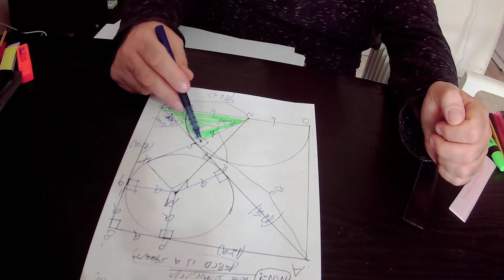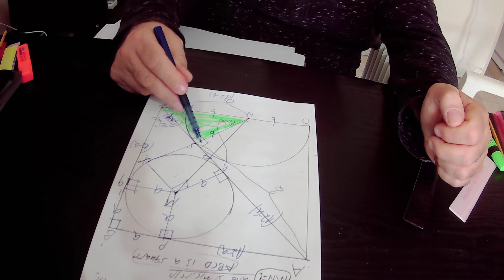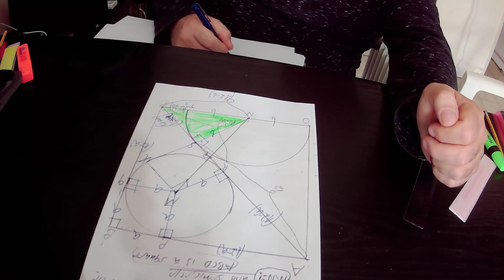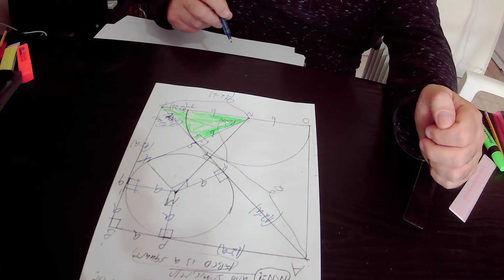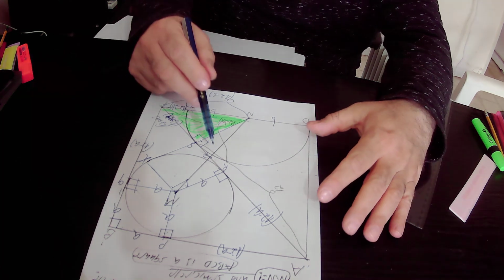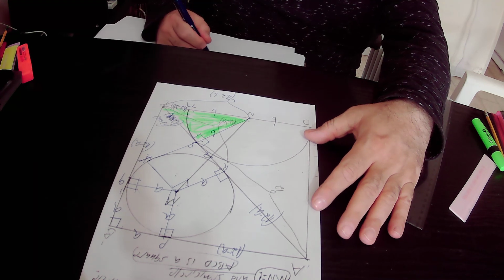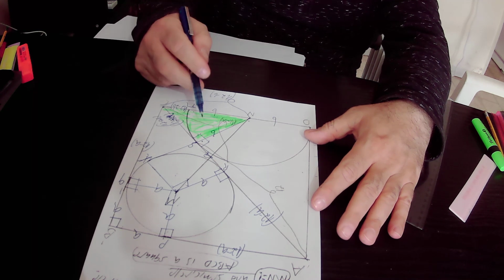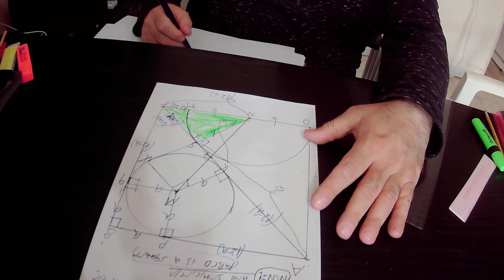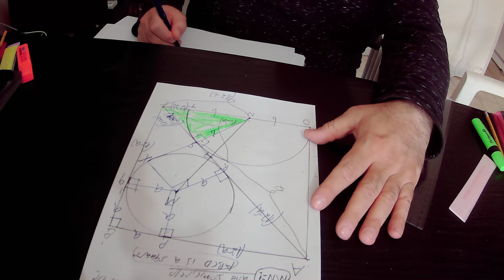We have here 90 degrees, and we also have angle RSX. So the sum of those two angles must be equal to 180 degrees according to rule number 4.